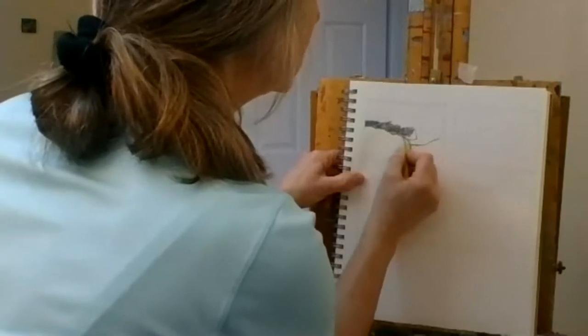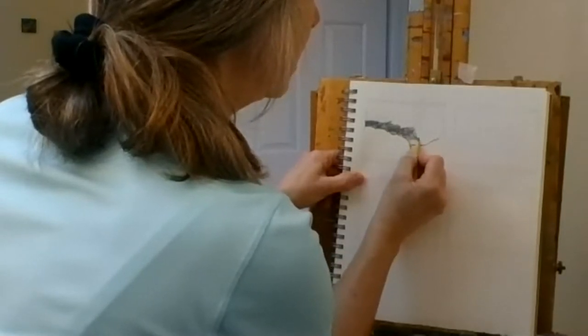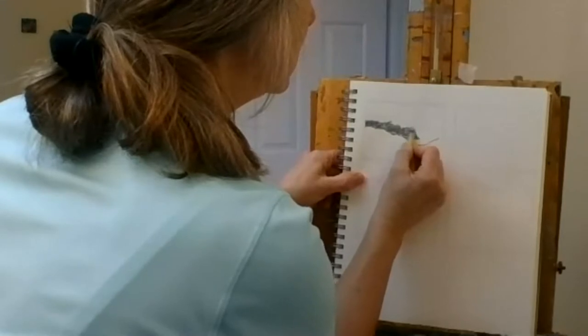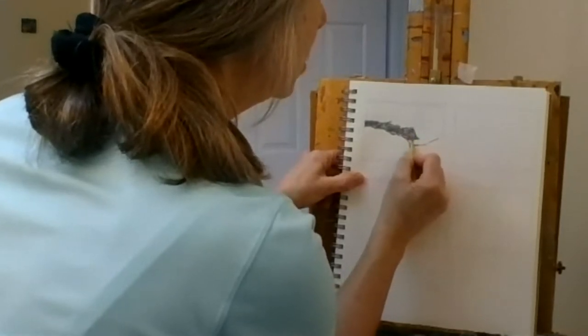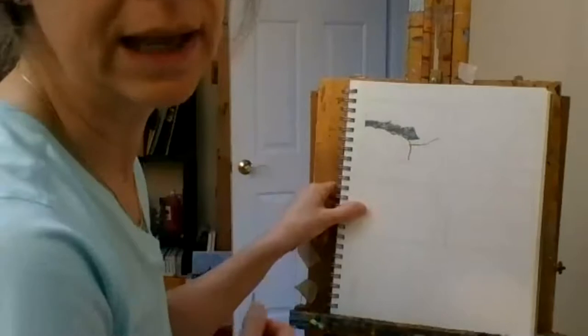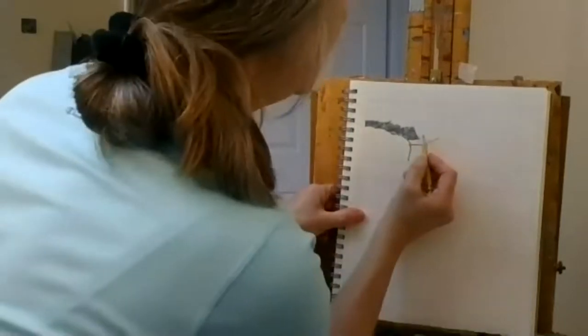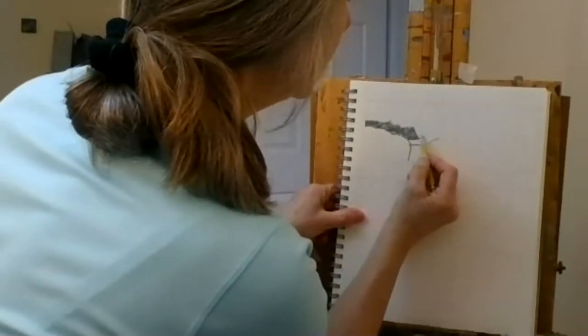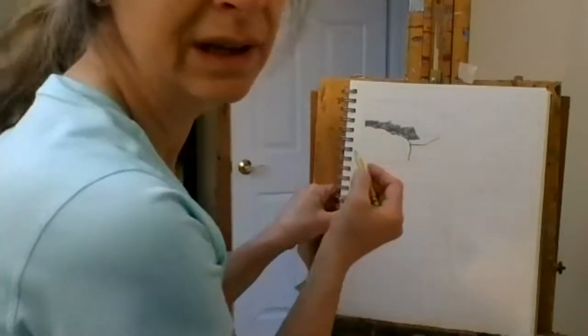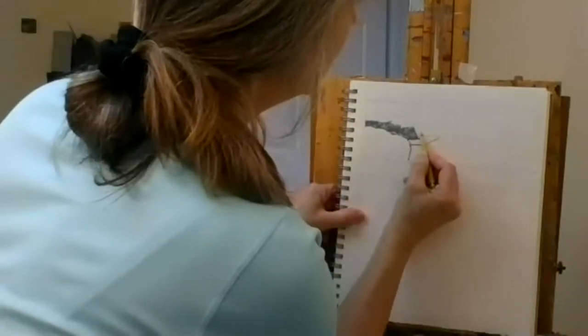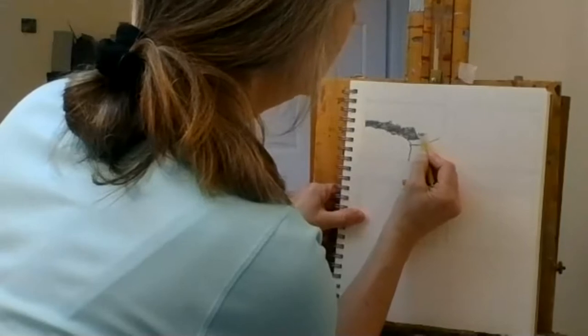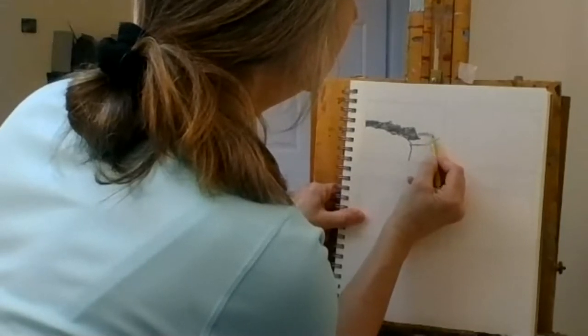I mean, there is some light on this, but right now I'm not too interested in indicating the light. I just want to capture the darks and the light. And then back here, there's like a mountain. It's a grouping of trees that are more in the back that are lighter. So I'll just indicate them here like this.